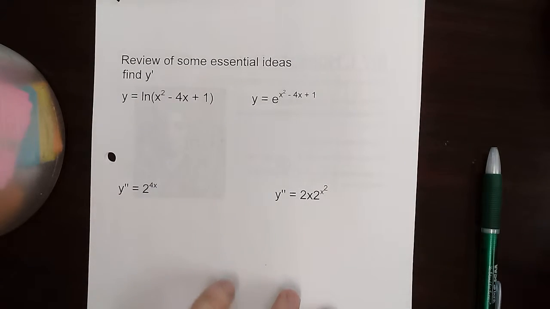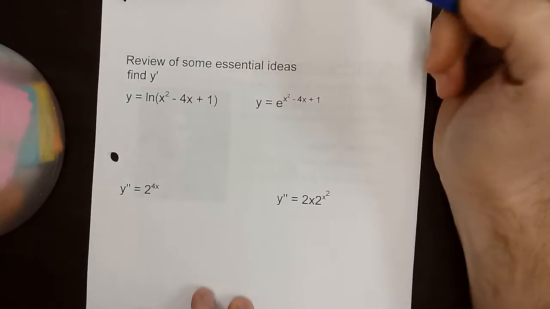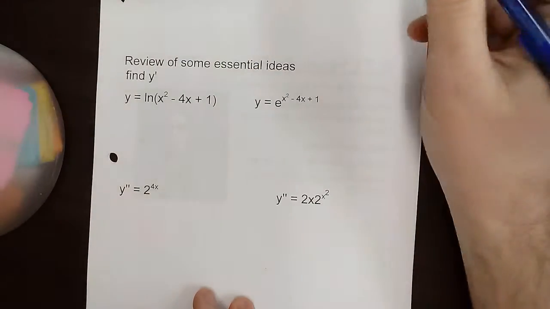All right, today we're gonna be looking at something called L'Hopital's rule. But before we do that, it does start with a couple of questions. So I just want to look at these really quick.